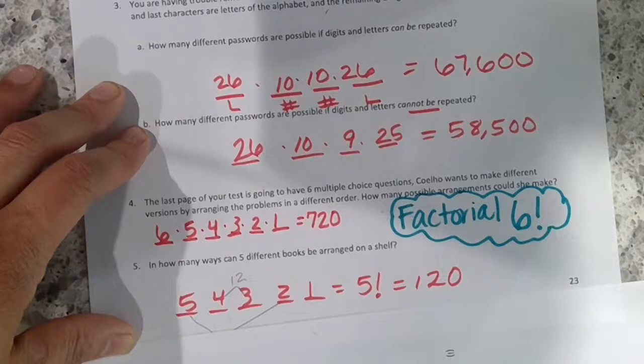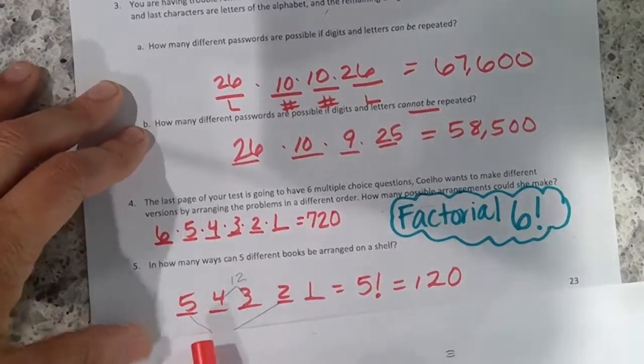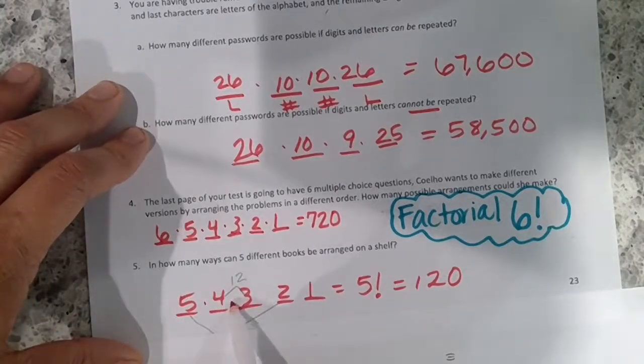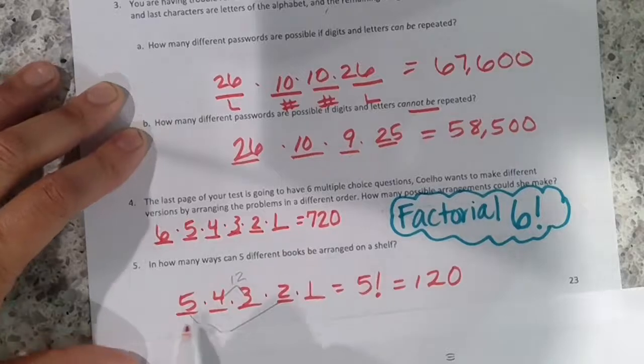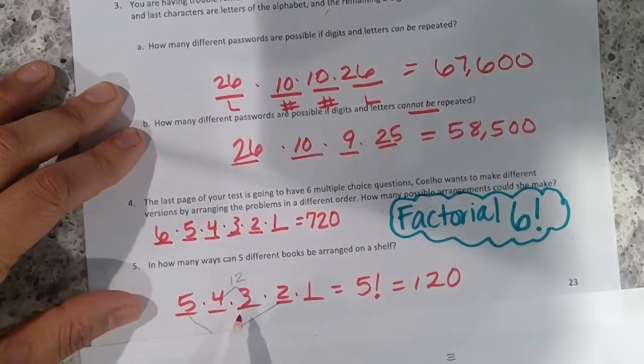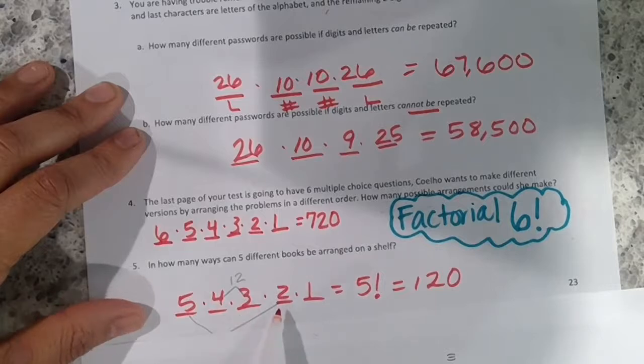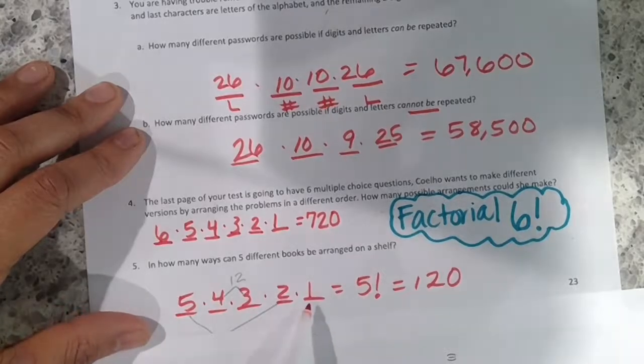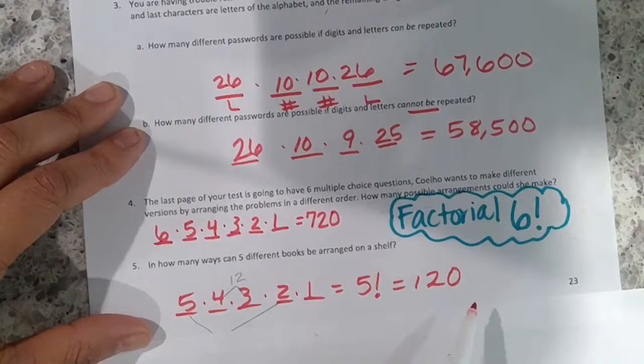Suppose you didn't have a calculator and you actually had to multiply this out. You can always multiply how your teachers taught you. 5 times 4 is 20. 20 times 3 is 60. 60 times 2 is 120. 120 times 1, 120. Done.